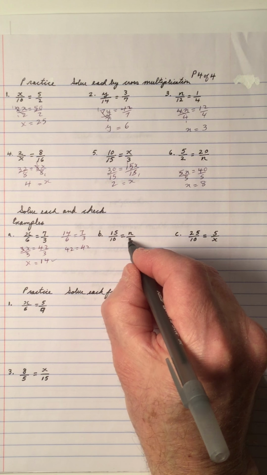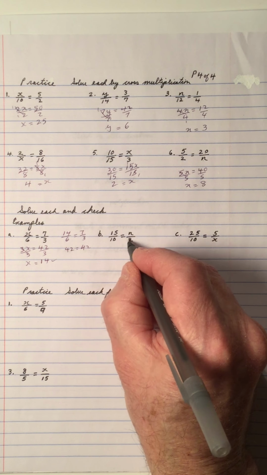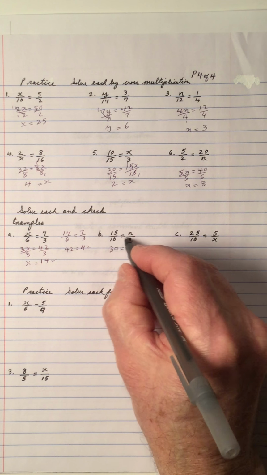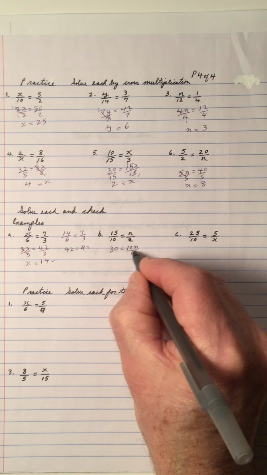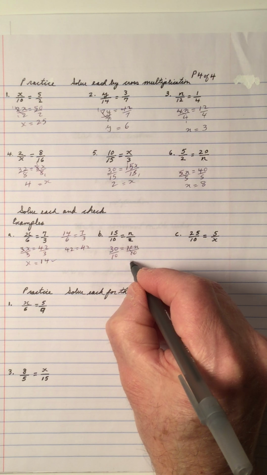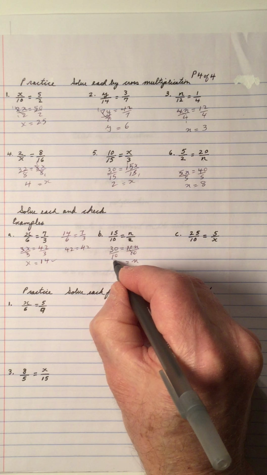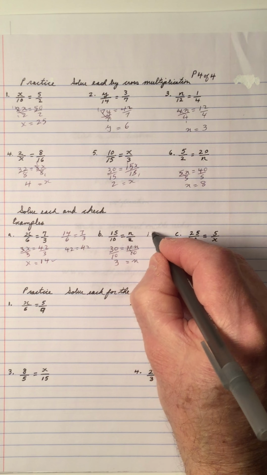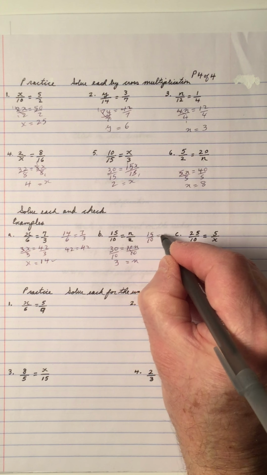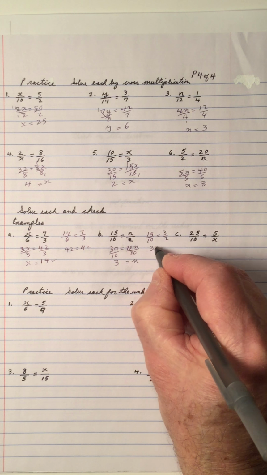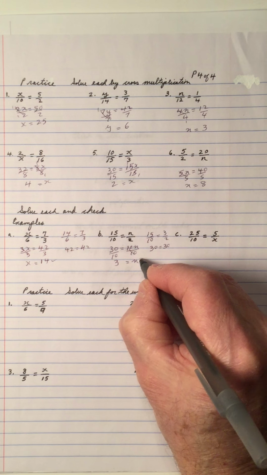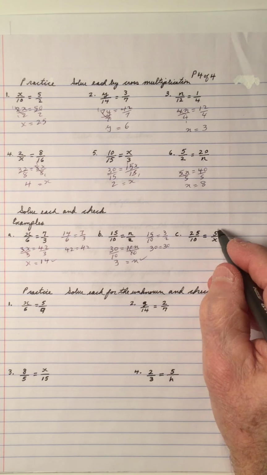And we have 3 times 15 is 2 times 15 is 30. 10 times n is 10n. Divide by 10. The 10's cancel. I get n equals 3. Let's check it. 15, 10, 3, 2. Cross multiply. 15 times 2 is 30. 10 times 3 is 30. n equals 3 is right.